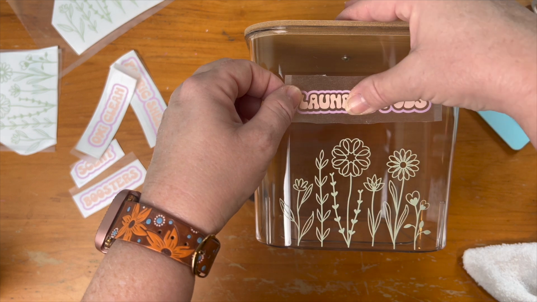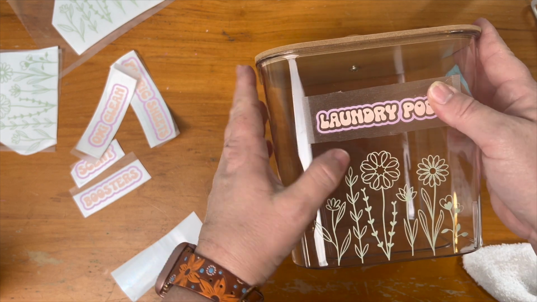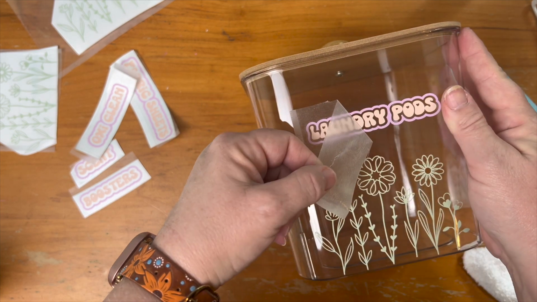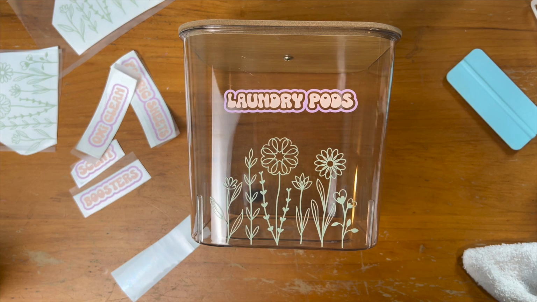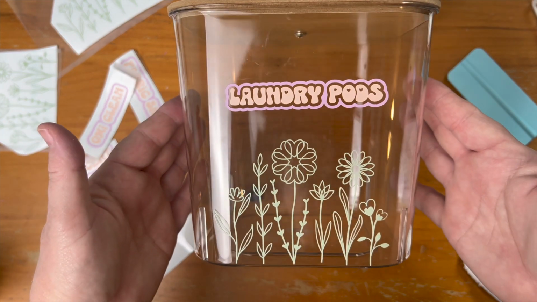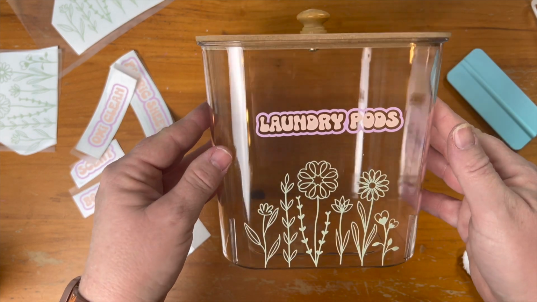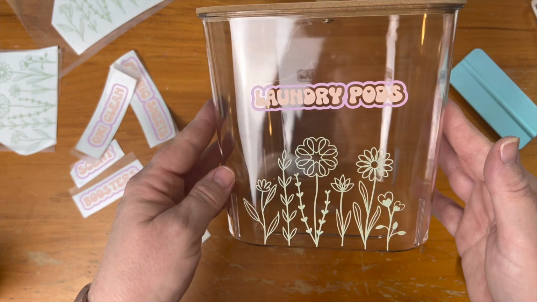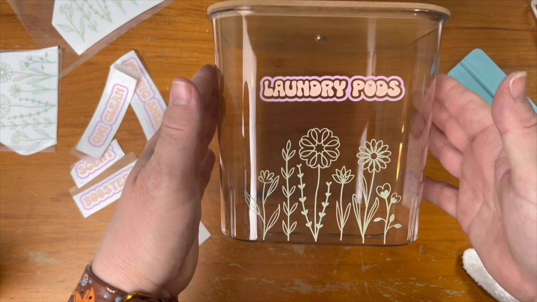Oh, I guess that's where it's going to go. I'm just using my fingers to place it or put pressure on it. Go very slow. And how stinking cute is that? Seriously, how cute? Oh my word. I absolutely love that. It is a little crooked, but that's okay. It's not that crooked. Not enough to make a difference. How cute. I almost want to put flowers on all sides. Almost. I like it.